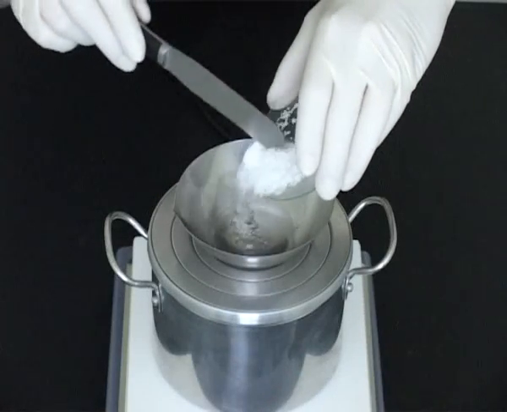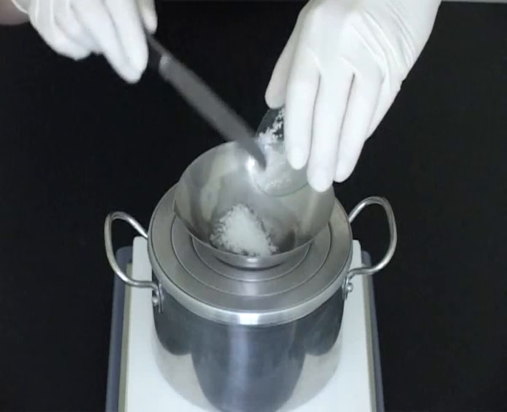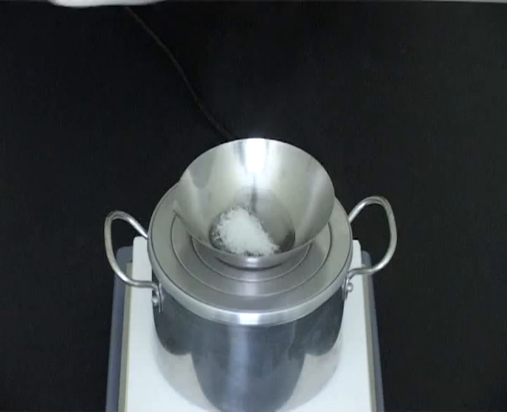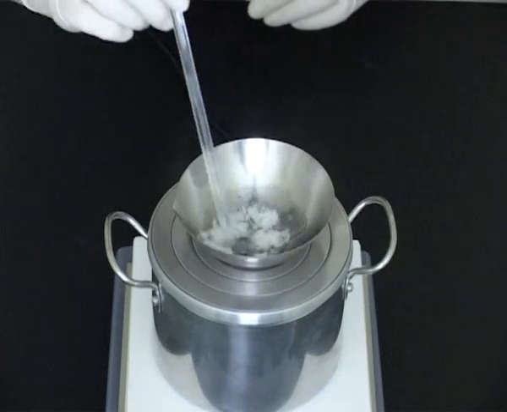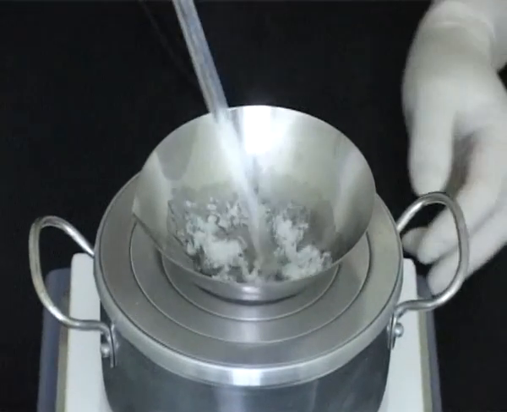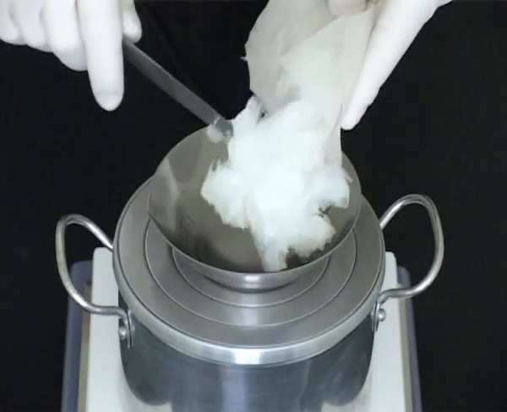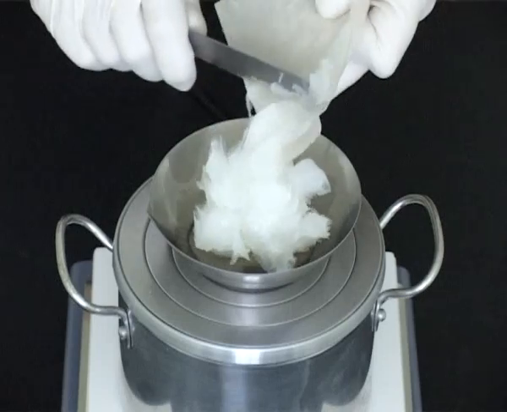Add the next ingredient and stir. Now add the ingredient with the next lowest melting point. Stir again to ensure even mixing.